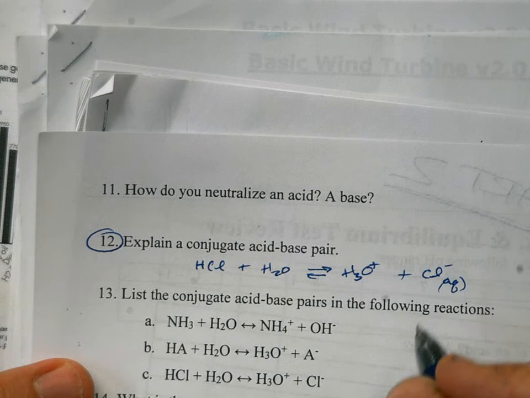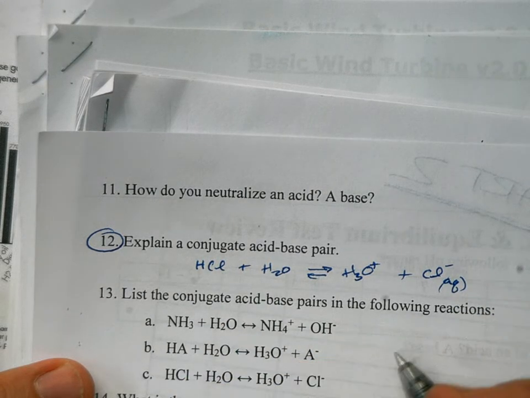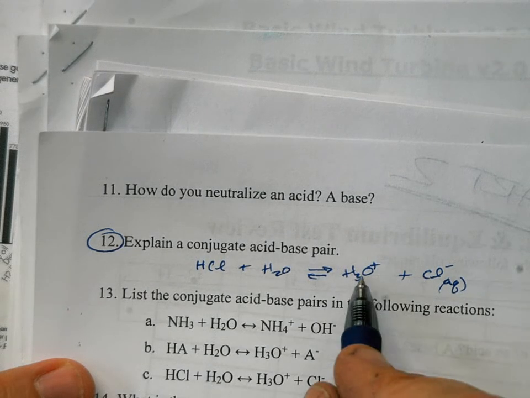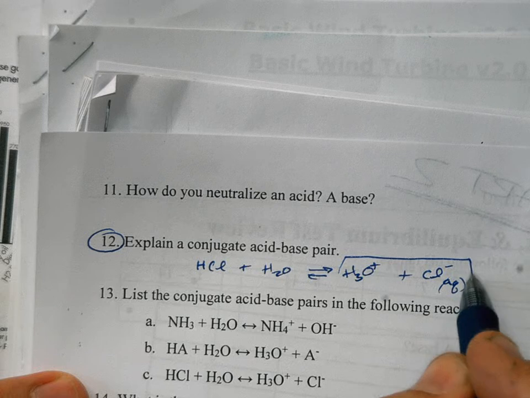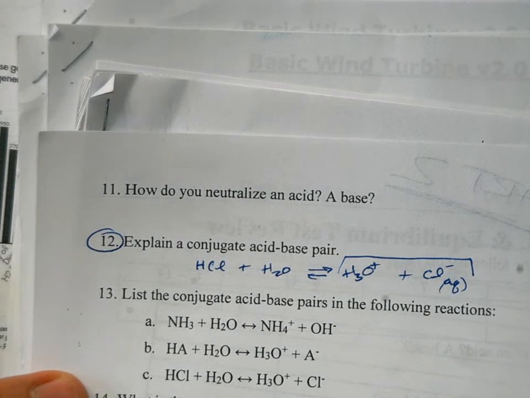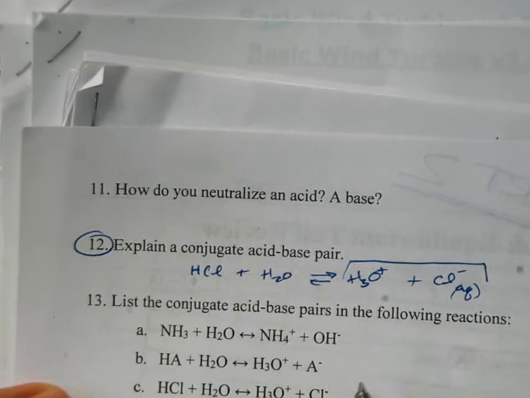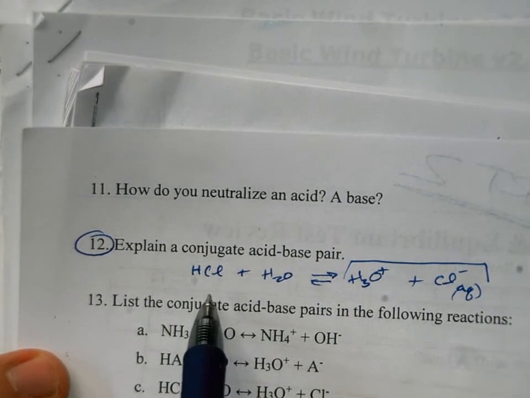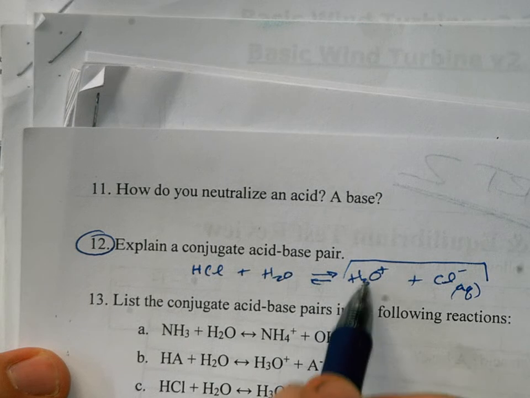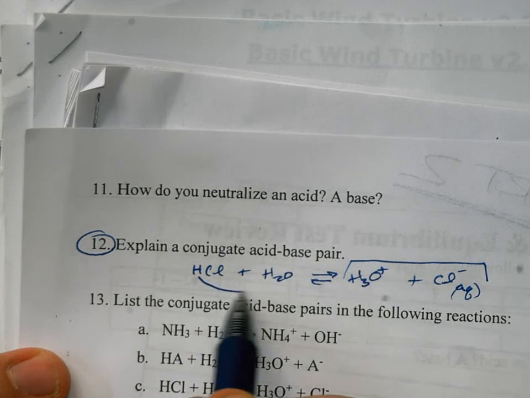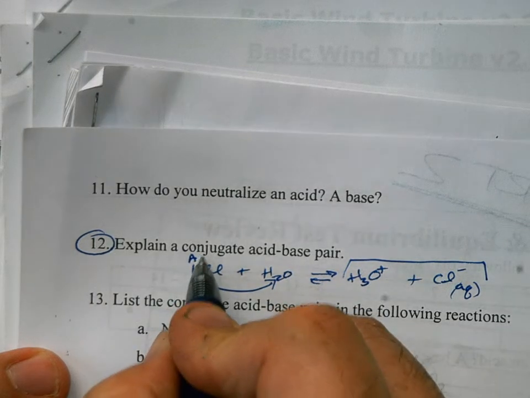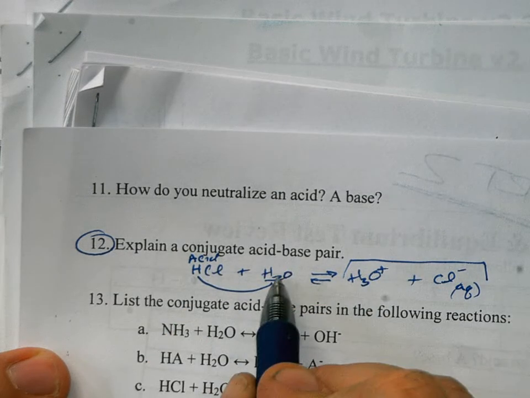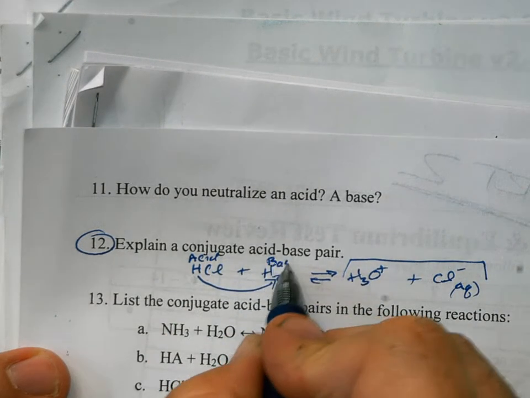That means there's water formed here, because whenever you mix an acid and a base, they're going to neutralize each other. They're going to form a salt and water, and these are kind of the salt part of it. So the conjugates are the compounds that are formed, the products over here. Now, when we look at this H3O plus, this hydrogen had to come from HCl. Since HCl is donating the proton, it is the acid. And since water is accepting the proton, it is acting like a base.